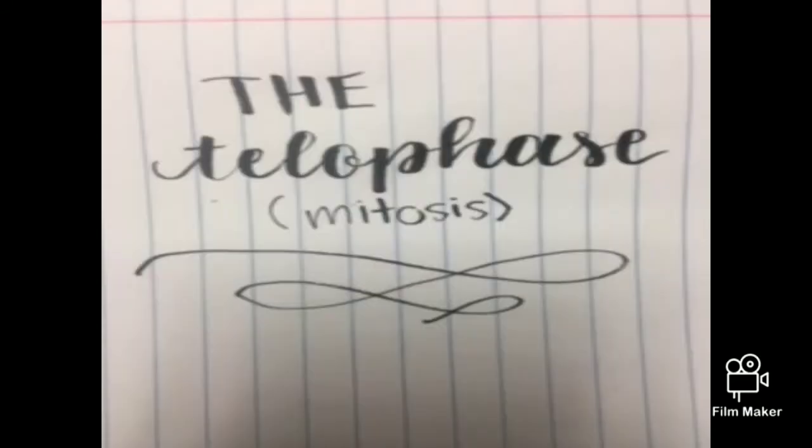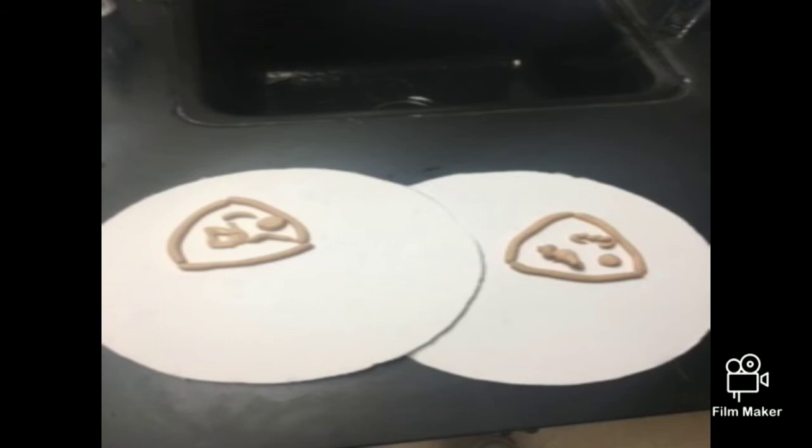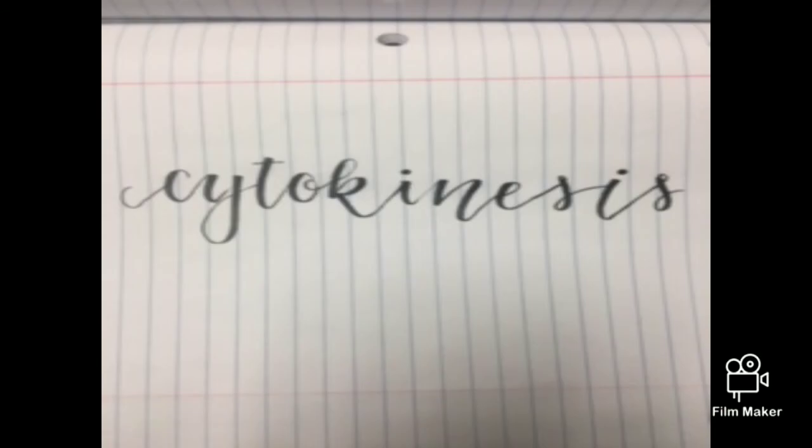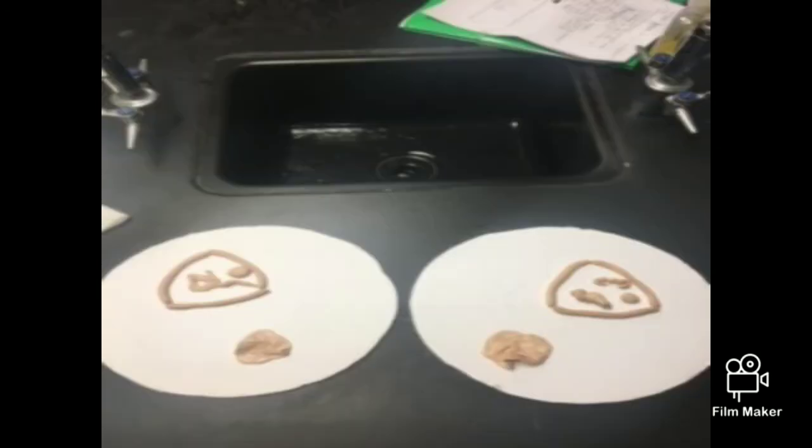Lastly, in telophase, the distinct and condensed individual chromosomes begin to spread out into a tangle of chromatin and the nuclear envelope reforms. Mitosis ends, but cell division does not. To conclude cell division, the cytoplasm divides to form two separate daughter cells in a process called cytokinesis.